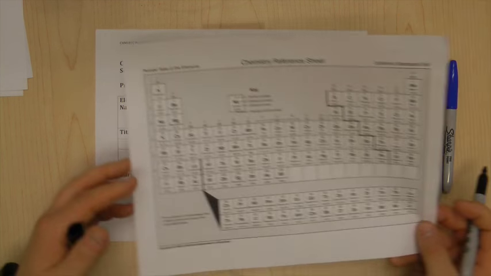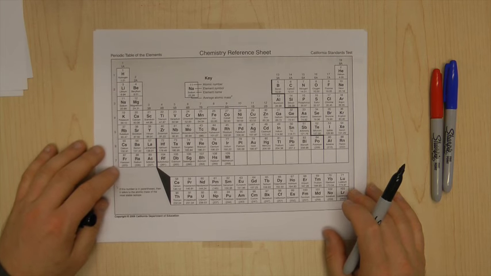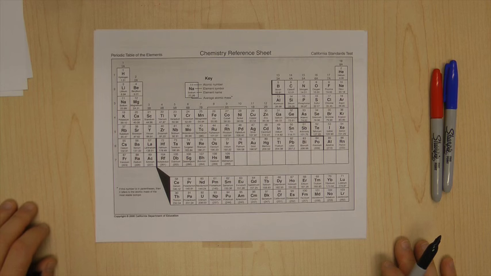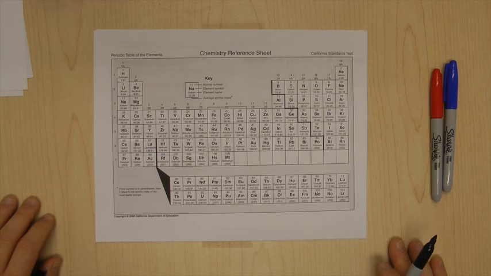Let me bring the periodic table back up. On this table, you will find no information about the number of neutrons. There is no information at all that can be derived from this table about the number of neutrons. So please don't try. You also cannot figure out the mass number from this table.